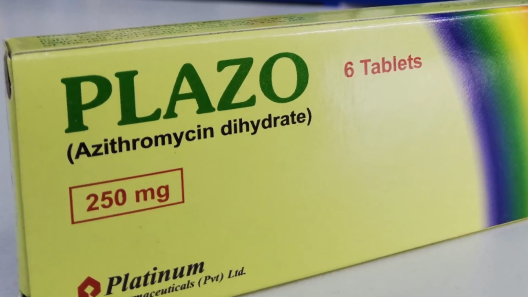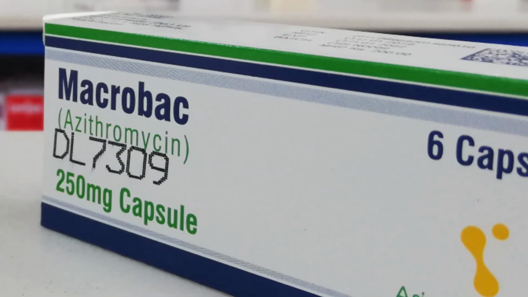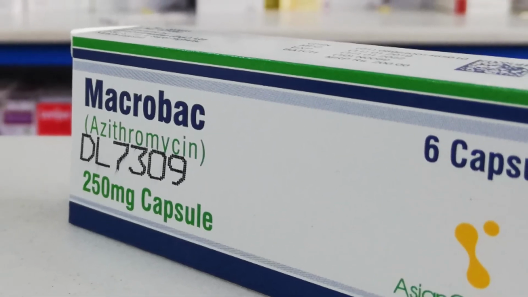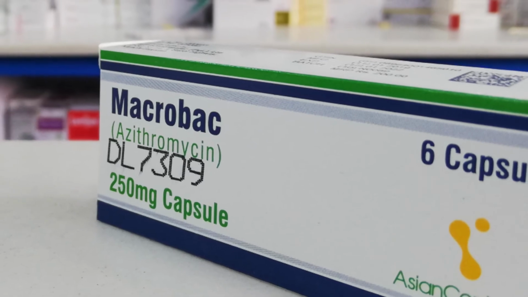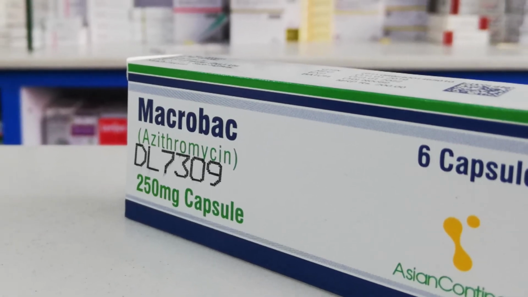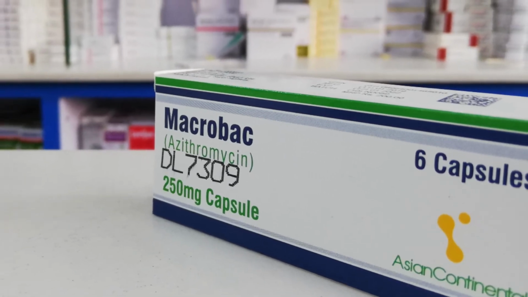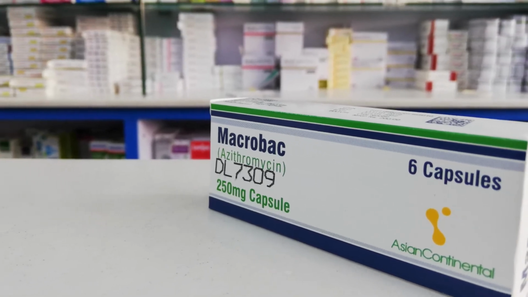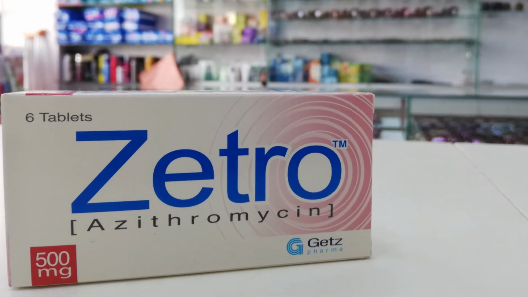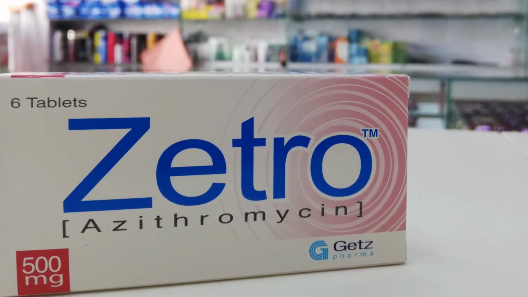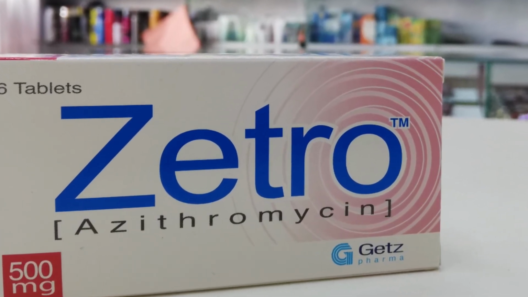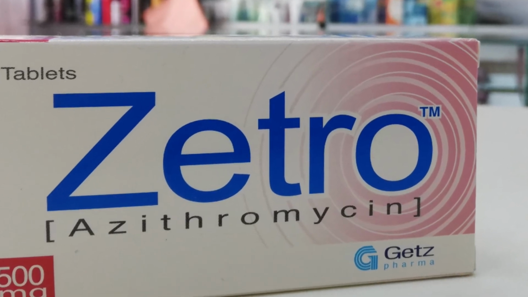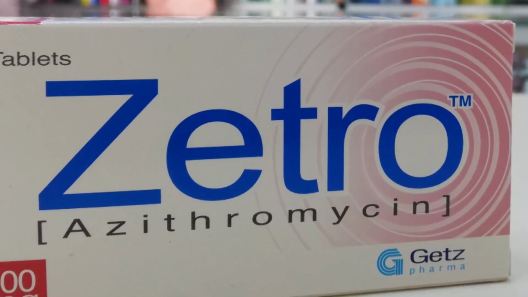It can also be used as a second-line treatment for typhoid fever. If your body becomes resistant to other antibiotics, then your choice of medicine will be azithromycin. Azithromycin is also used for skin and soft tissue infection, for acne, and it can also be used for sexually transmitted diseases in both men and women. If there is a urinary tract infection, then azithromycin is the perfect drug of choice.